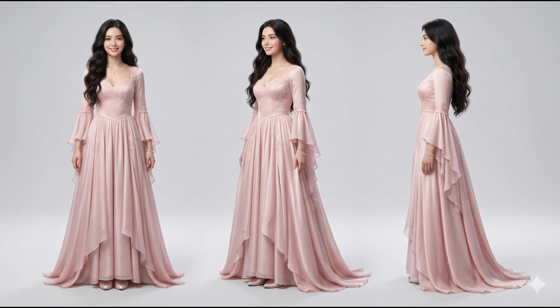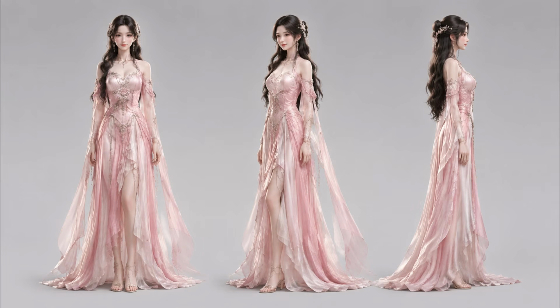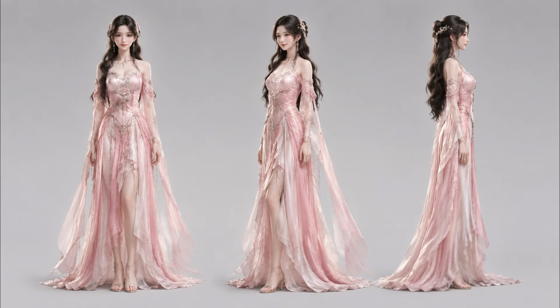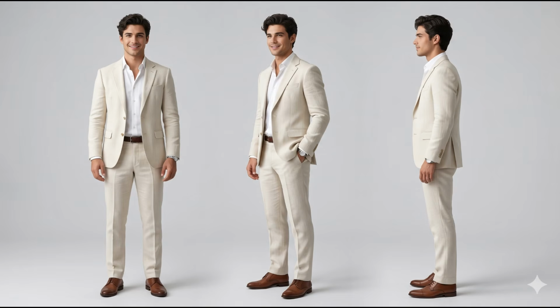For the second test, we simply replace the reference images with character sheets. This test is very interesting because when many people work on character consistency, the ideal situation is to have a character sheet that includes a side view or even a 3/4 view. So I recommend trying character sheets, but they should be clean. 3-view or 5-view sheets can both work, but they should not be too complex. The female character here is a character sheet with a pink long dress. The male character is a character sheet with a cream-colored suit.